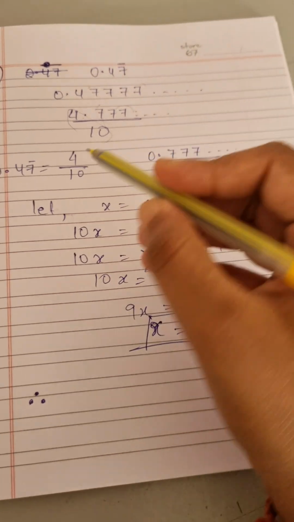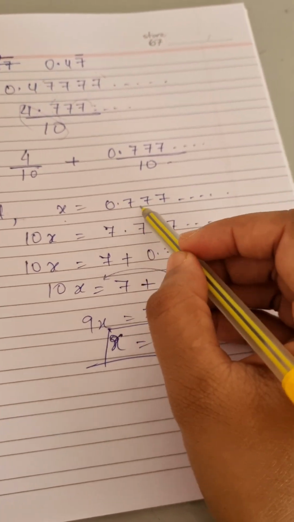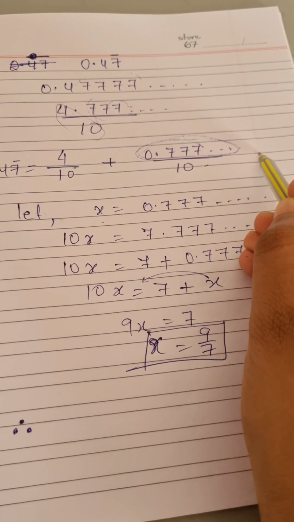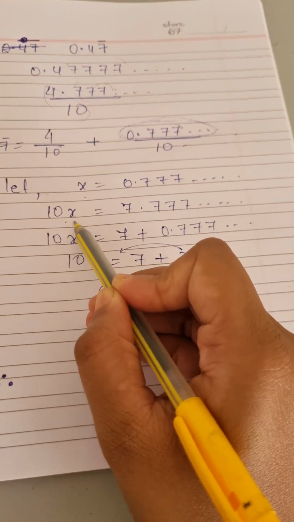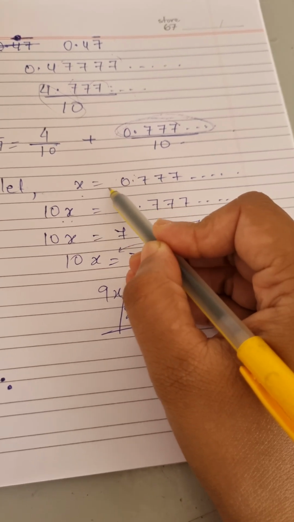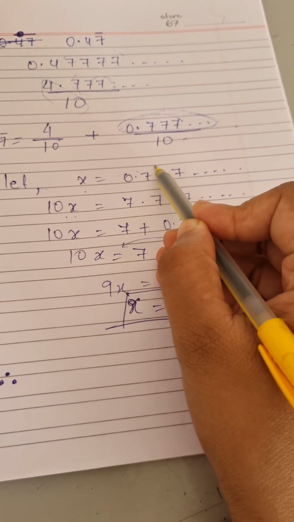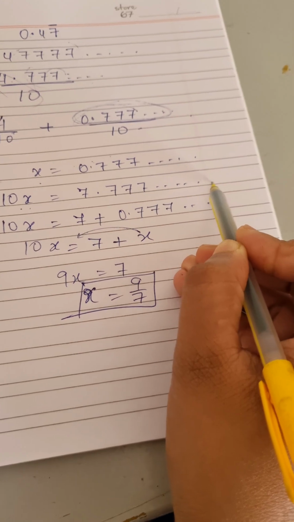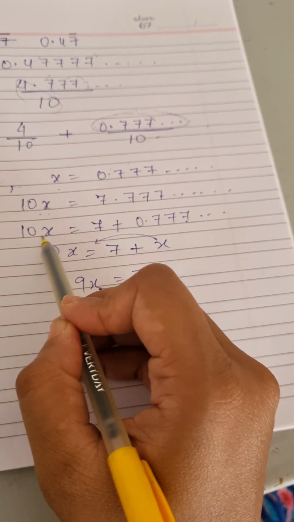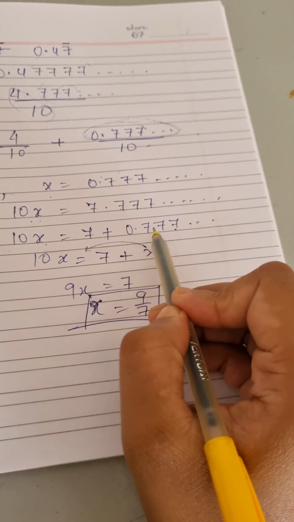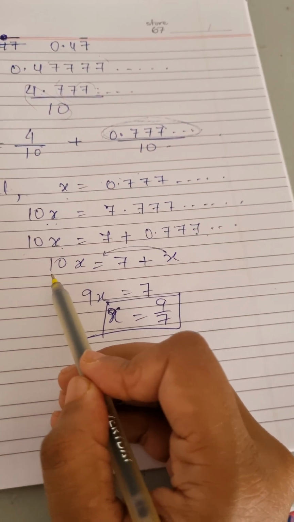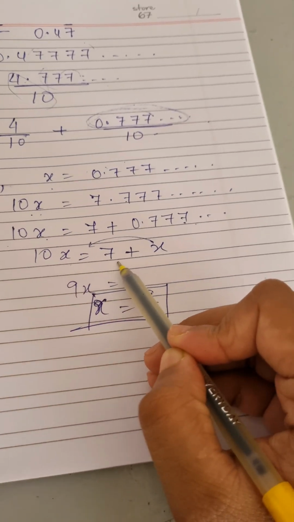Now let us consider that 0.7, this number, I have considered as x. Only this I have considered as x. So 10x will be how much? 10 into x is equal to, wherever I have the decimal, if I multiply with 10, the decimal will move to this side. So 7.7777 and goes on, it has come. This will be written again like the previous question: 10x is equal to 7 plus 0.777 and goes on. Any doubt here? So 10x is equal to 7 plus x.